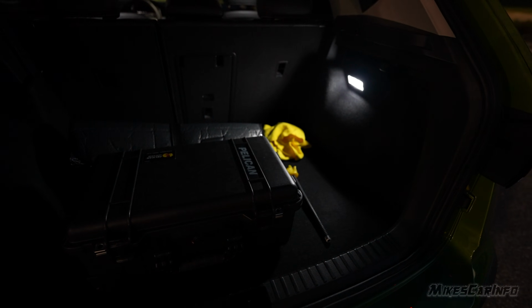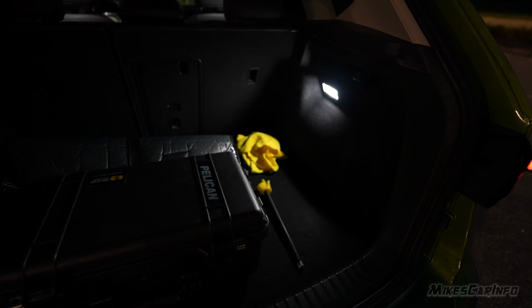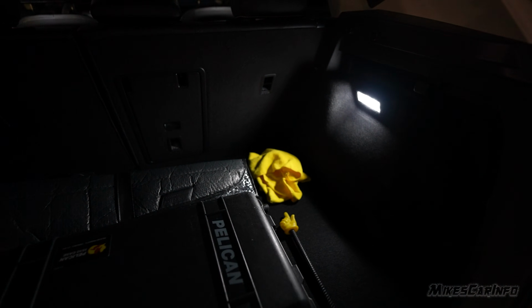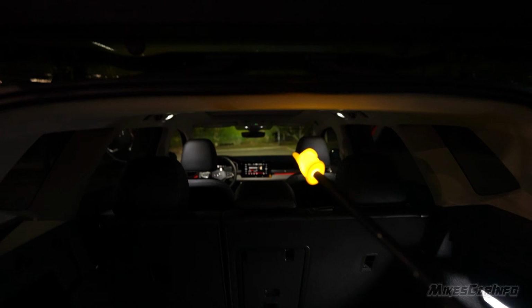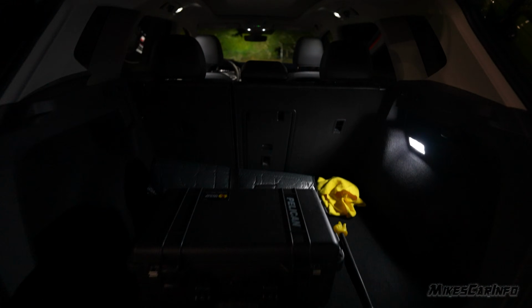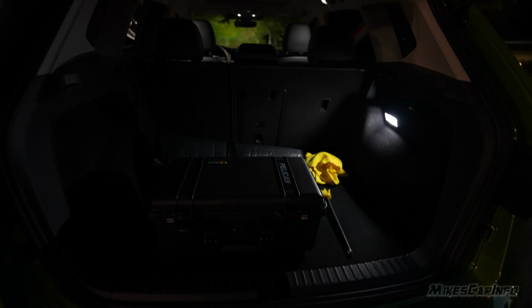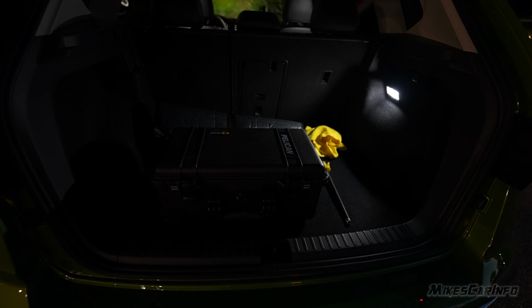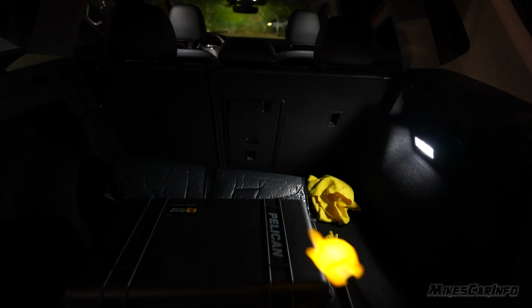So pretty poor, really. It's better than nothing, but it definitely could be improved. A single light right here, shining down, is bright enough and has a good spectrum. A good broad spectrum would be better, you know, the better coverage, right?